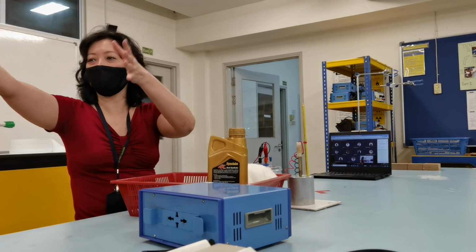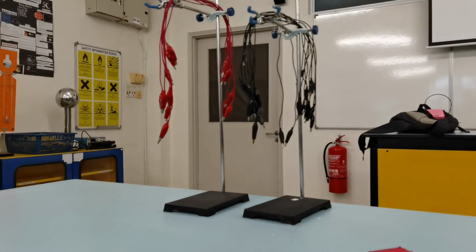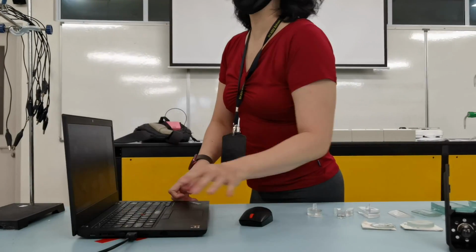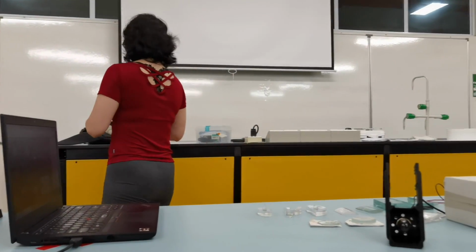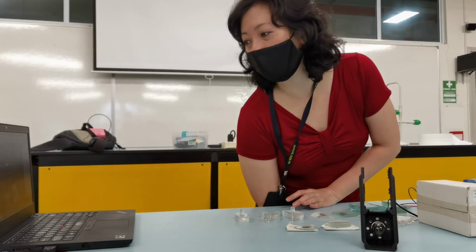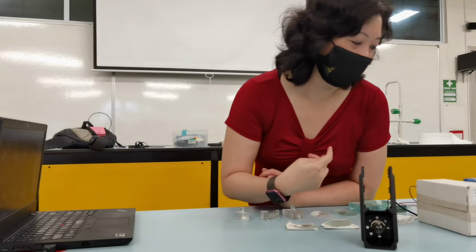Now we go back to that side. But for the light experiment, we need to do this in a dark room. If you do this in a bright room, you can't really see stuff. But never mind, I'll show you first. Okay, let's look at the light experiment.